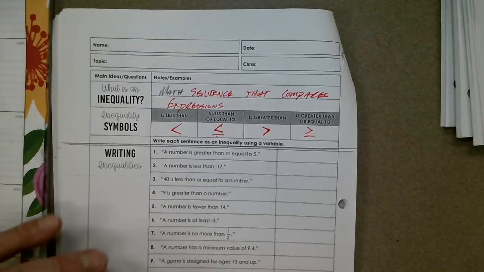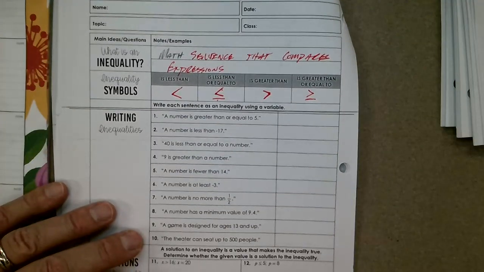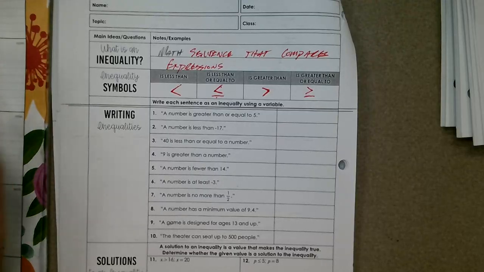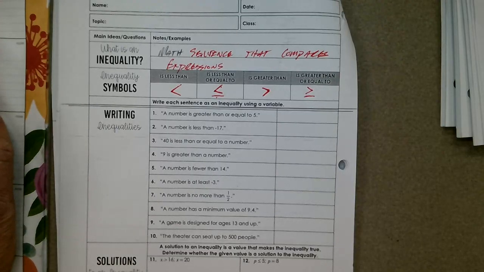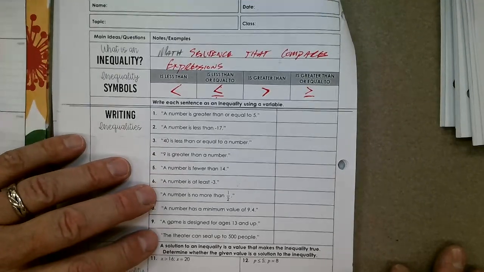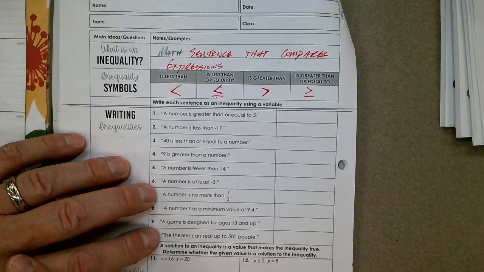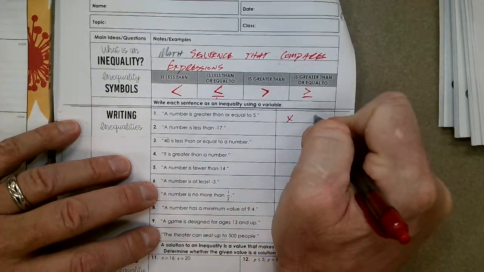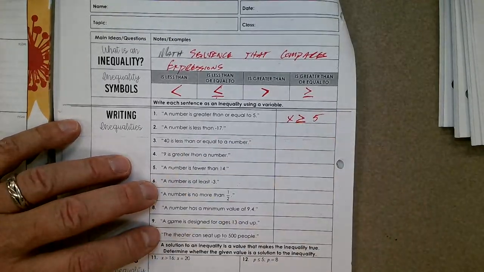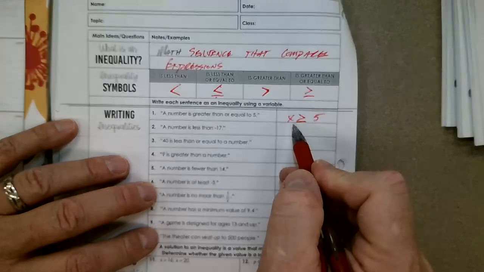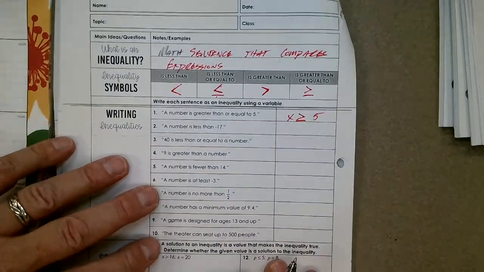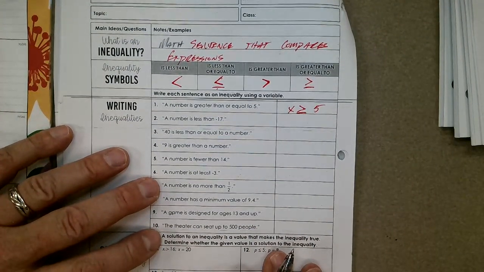All right, so let's slide down here. Let's write some inequalities. I recommend reading these a couple of times and then just write what you read. It's kind of like writing the expression, and as we got into writing equations as well. A number is greater than or equal to 5. I'm going to use x as my variable. A number is greater than or equal to 5, and that's where that line comes underneath. So 5 could work here, 6 could work here, 7, 8, and 9. You're going to notice that there's an infinite amount of numbers that will work for these inequalities.